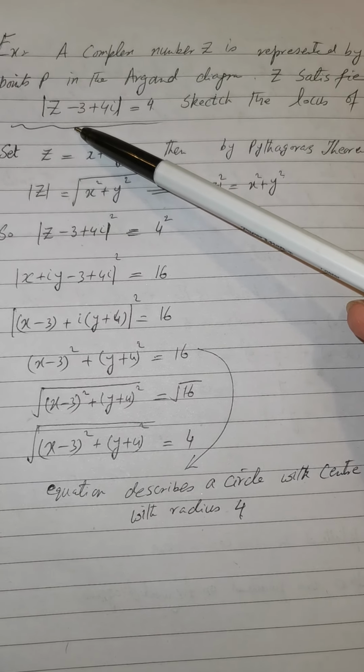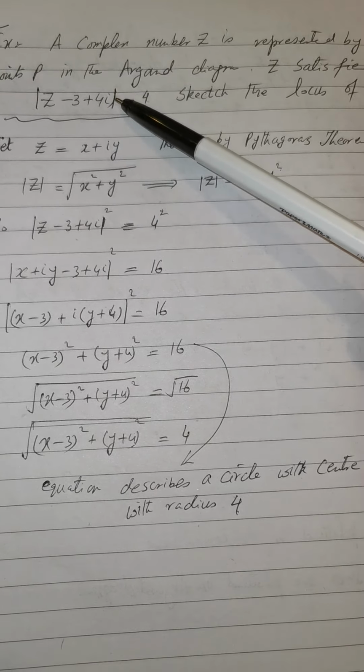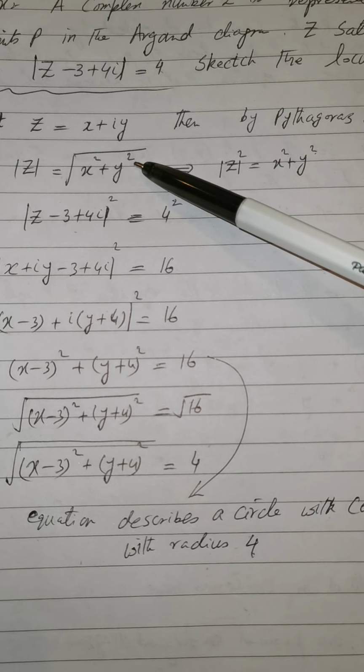They have given the condition that the modulus of z minus 3 plus 4i is equal to 4. Now we know the value of z in a complex number: z is equal to x plus iy. We always take it in complex numbers, and it is denoted by z. So when we apply the Pythagoras theorem, the modulus of z is equal to the square root of x squared plus y squared.